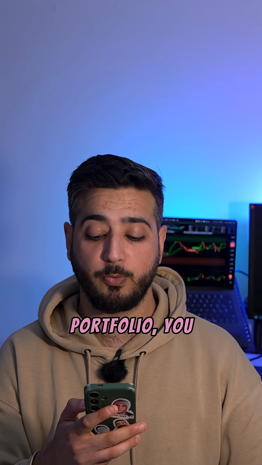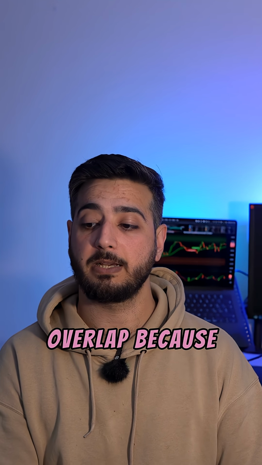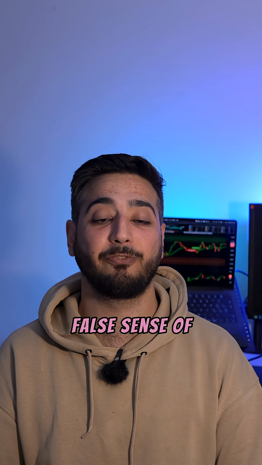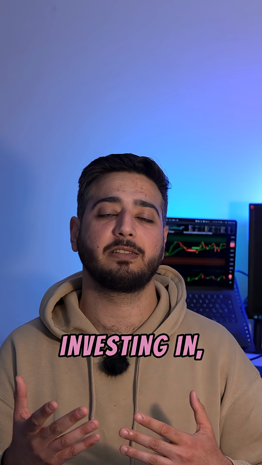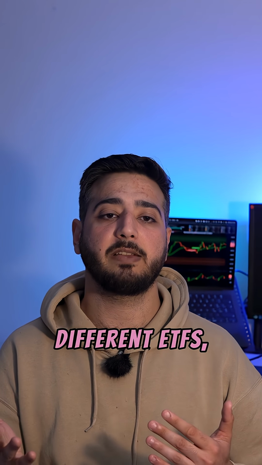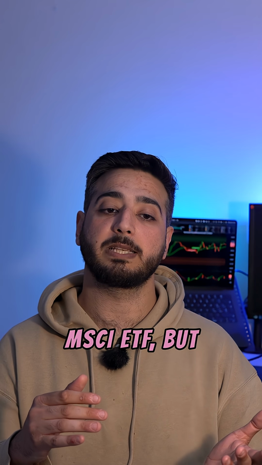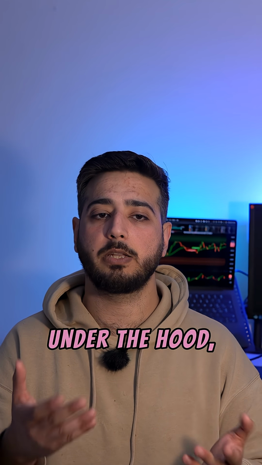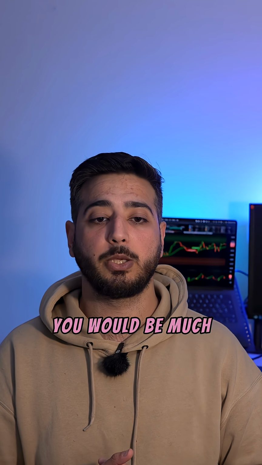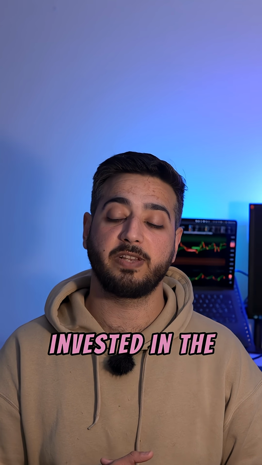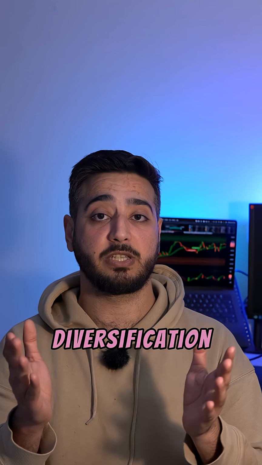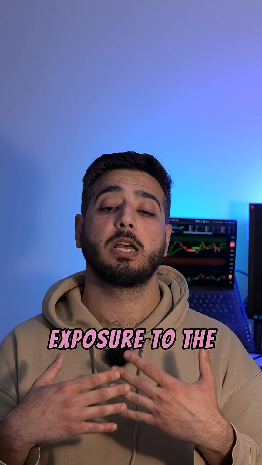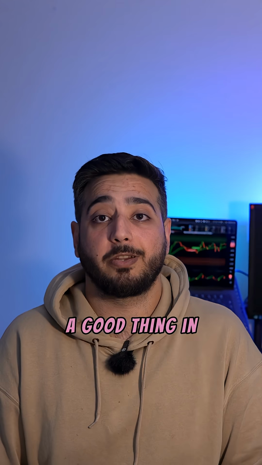And when you're building your portfolio, you want to avoid overlap because it's not very useful. It gives you a false sense of diversification, but you're not really diversified. You're basically investing in, yes, two different ETFs like the S&P 500 and the World MSCI ETF, but under the hood, they're pretty much the same. You would be much better off if you invested in the S&P 500, for example, alongside the emerging markets ETF, because then you have more diversification and you have more exposure to the market, which is a good thing in general.